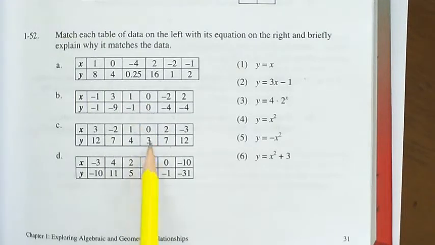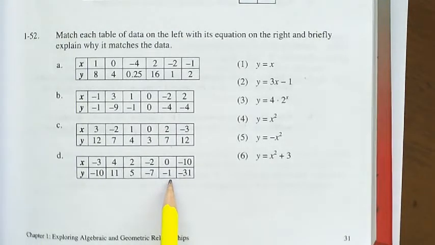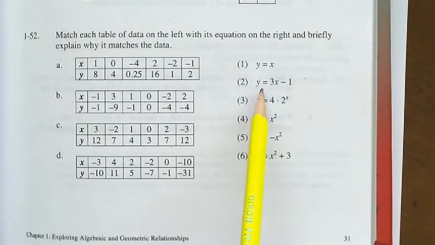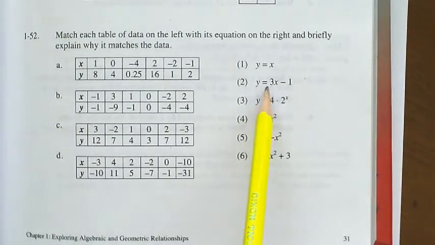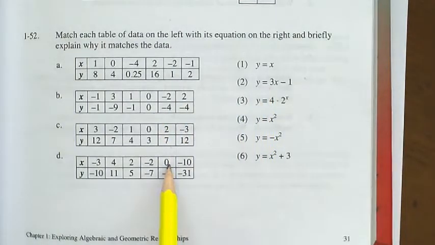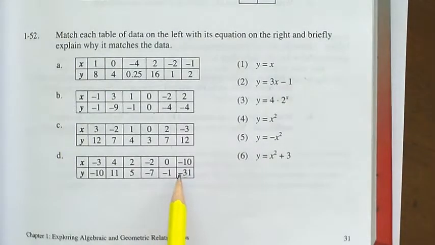Here's a y-intercept of 3. Here's a y-intercept of -1. So maybe it's this one. Let's try it out. If the slope is 3, that means if I decrease, so this is going from 0 to -10, decrease by 10, then this should decrease by 30, which it does.